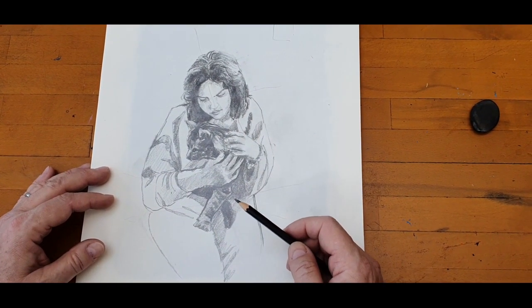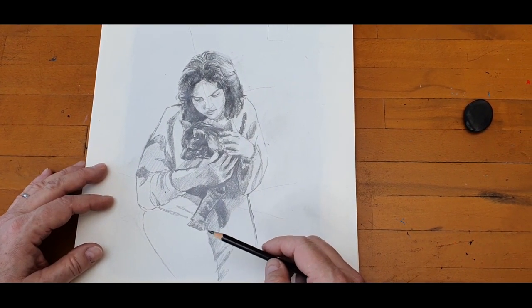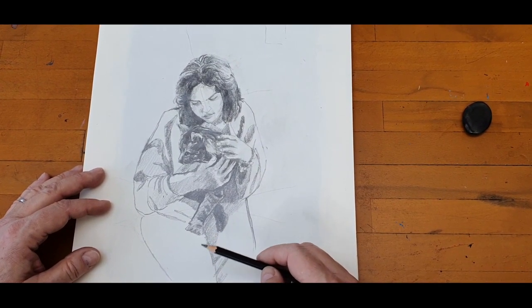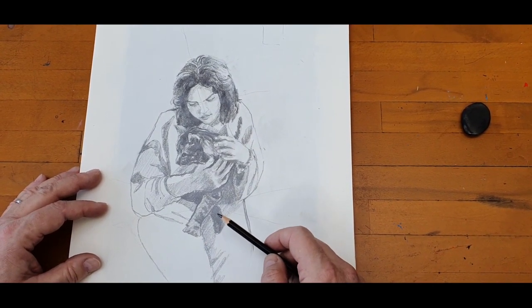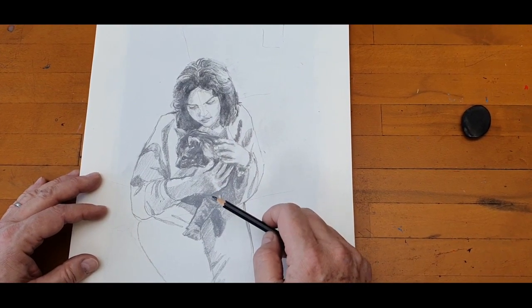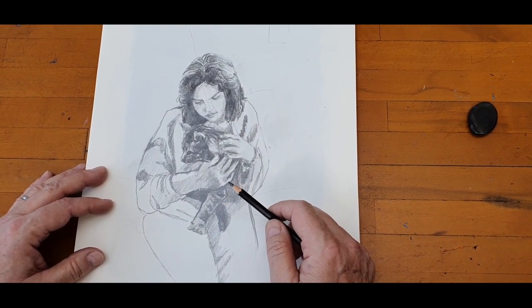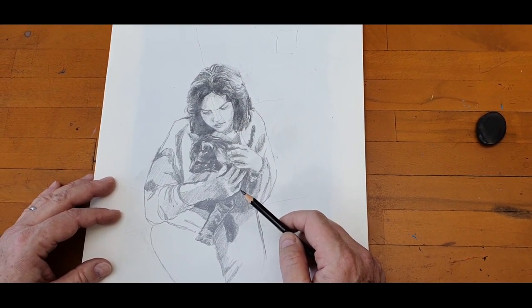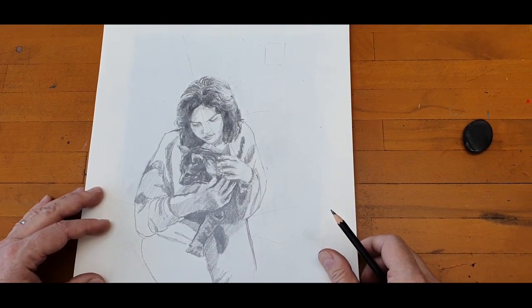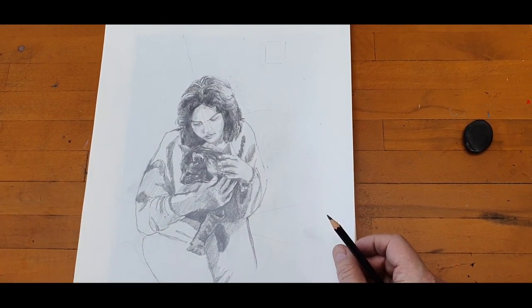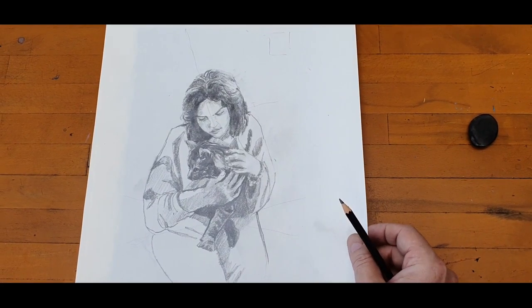Detailing. Once you have added shading, you can start adding more detailed elements to your drawing, such as textures, patterns, or highlights. This is where you can add finer details that will make your drawing stand out and come to life.